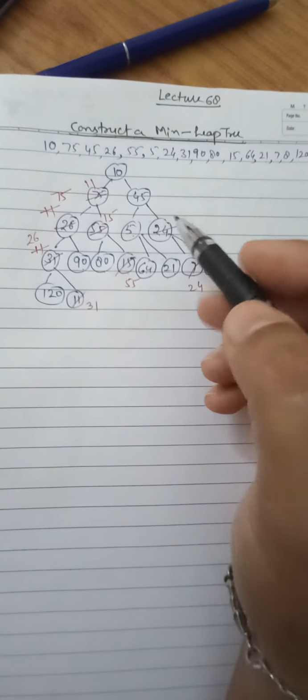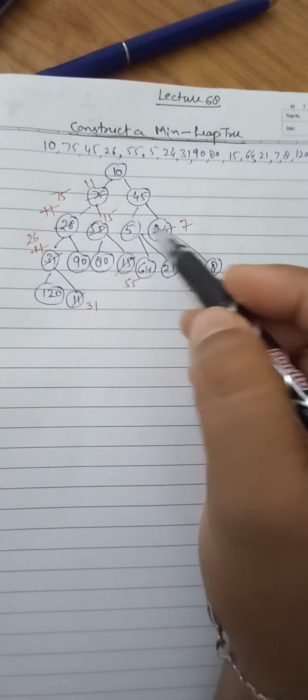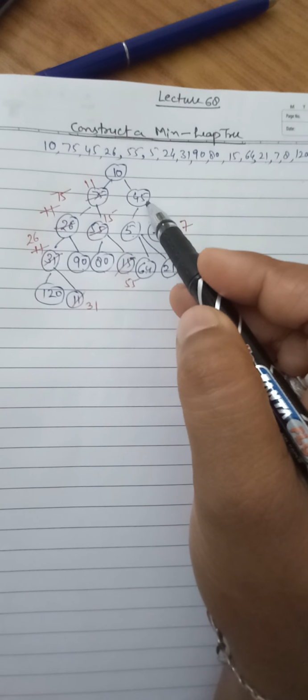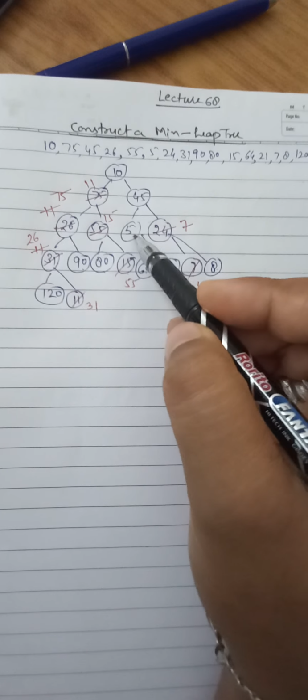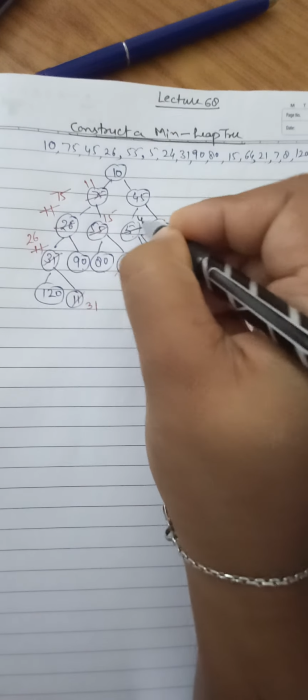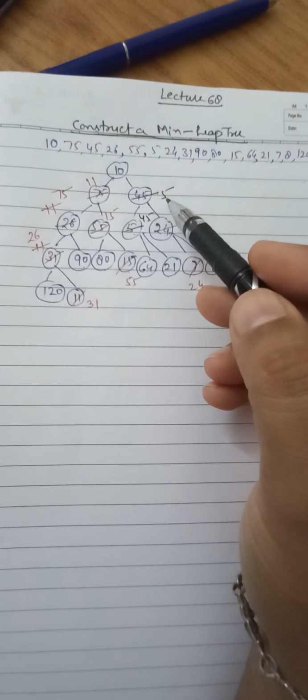Now further we'll see from here. So from here we can see this is more value and this is less value. So definitely what will happen, 45 will come here and 5 will go there.